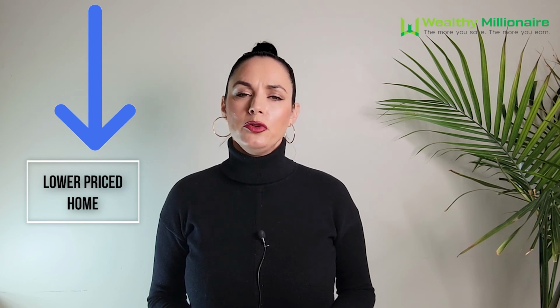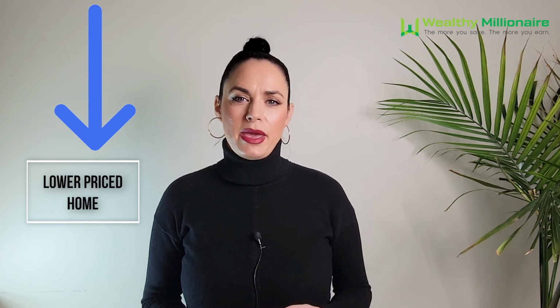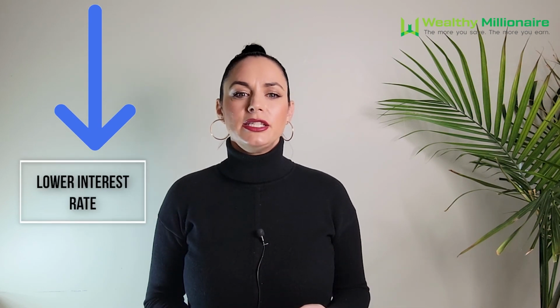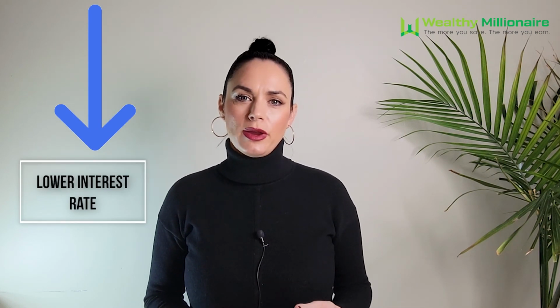Finding a lower priced home could reduce the amount you need to borrow, and as a result, lower monthly payments. And shopping around for a lower interest rate can dramatically decrease the expense of your mortgage in the long run. As I mentioned before, your payments can go up, so always keep in mind that several factors can cause your mortgage payments to go up in the future.